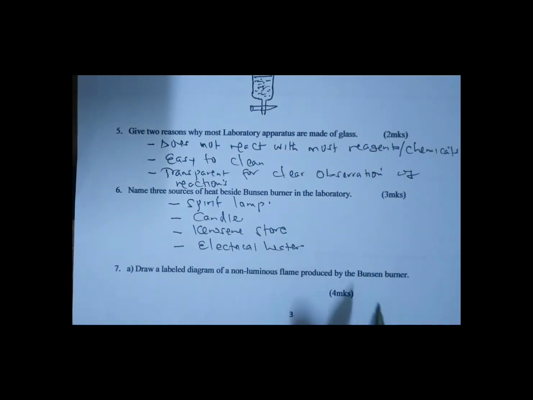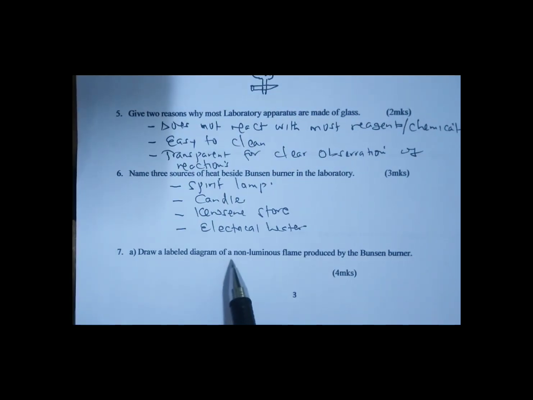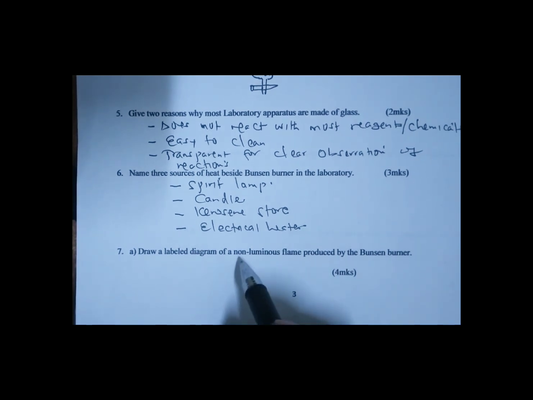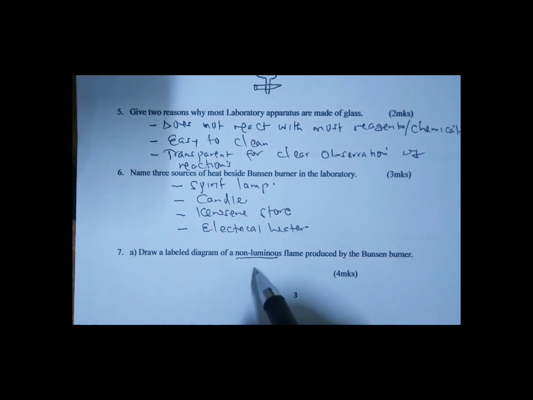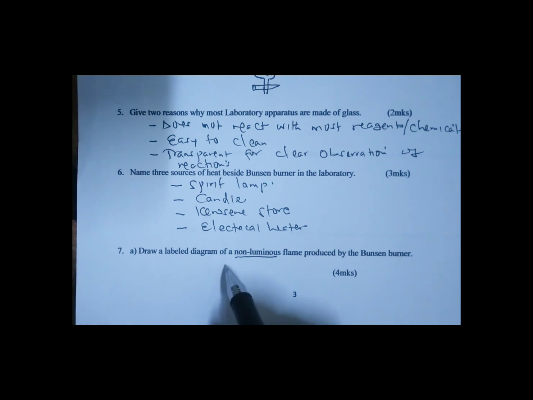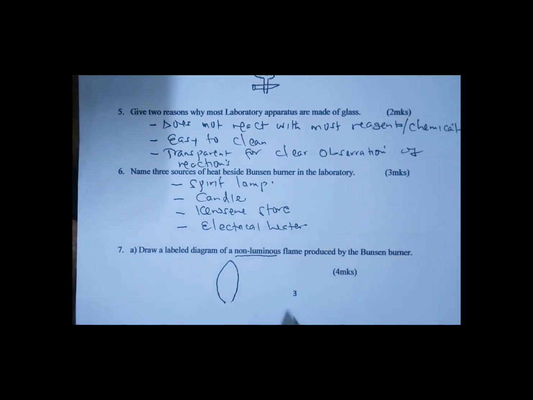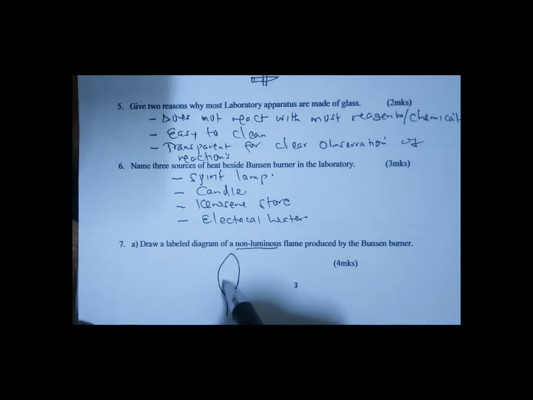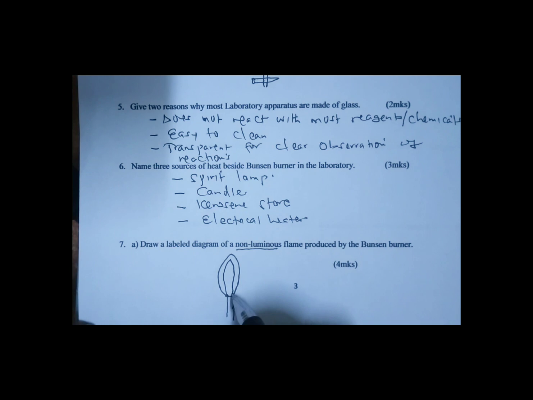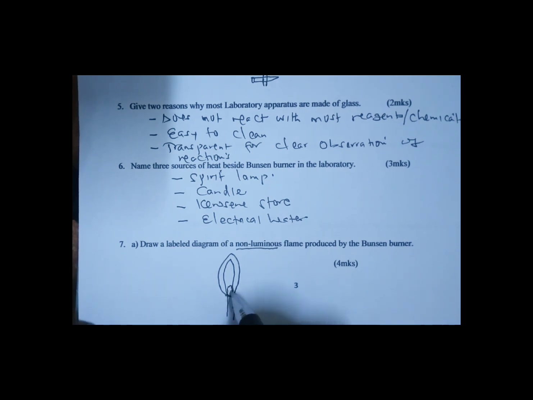Question number 7. Draw a labeled diagram of a non-luminous flame produced by the Bunsen burner. Remember, a non-luminous flame is produced when the air holes are fully open. We know a non-luminous flame has 3 zones. That is, we have this zone here which is almost colorless.